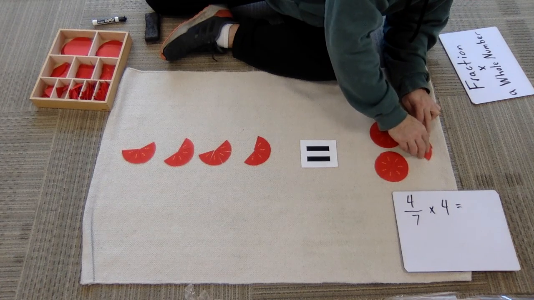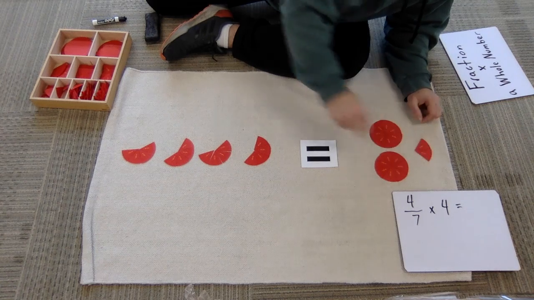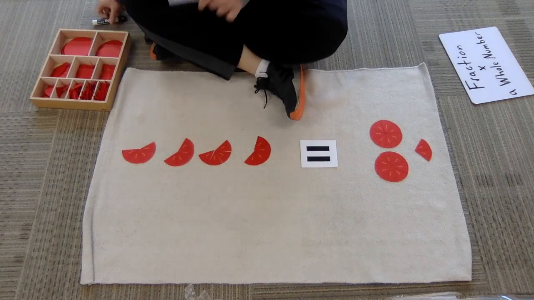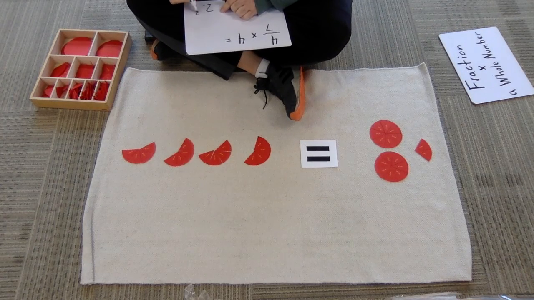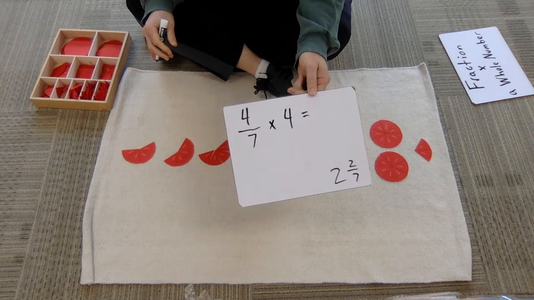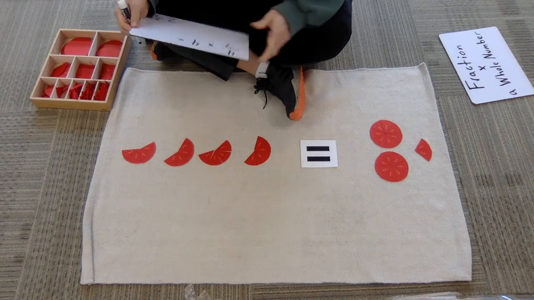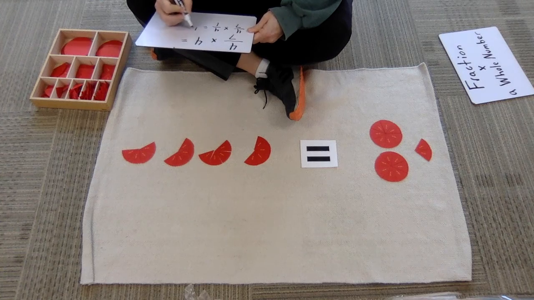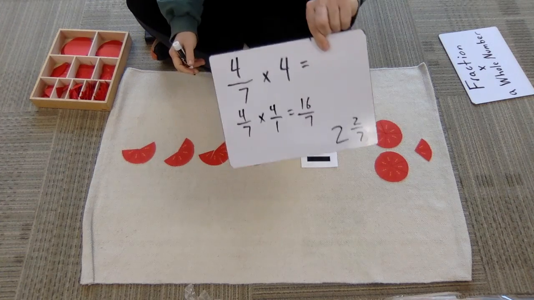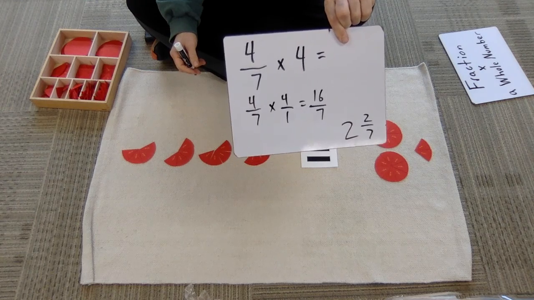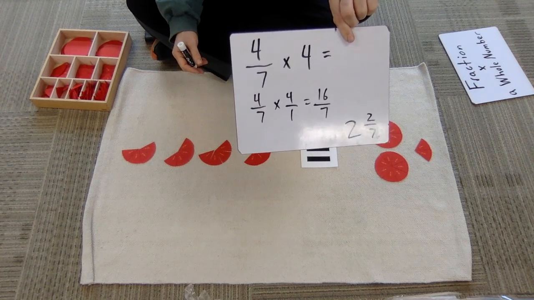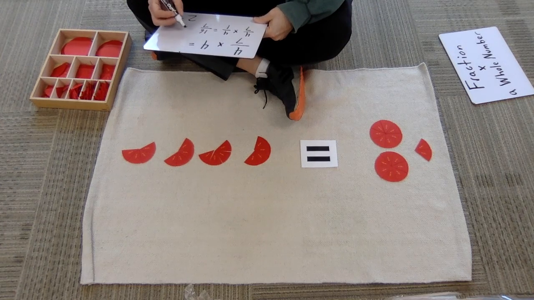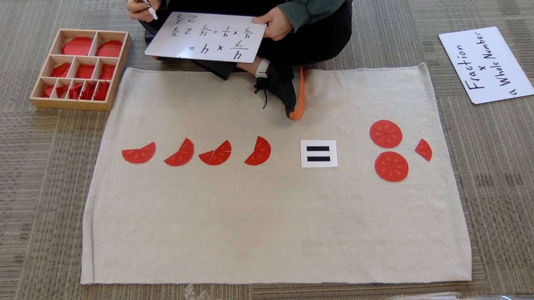So it looks like 4/7 times 4 gives me 2 and 2/7. Let's put that at the bottom. And let's see how this looks. So 2 and 2/7. 4/7 times 4 is the same as 4/7 times 4 over 1, which gives me 16/7. Because remember, when multiplying fractions, you just multiply the numerator and multiply the denominator. And so 16/7, 7 goes into 16 twice, leaving me with 2/7 left over.